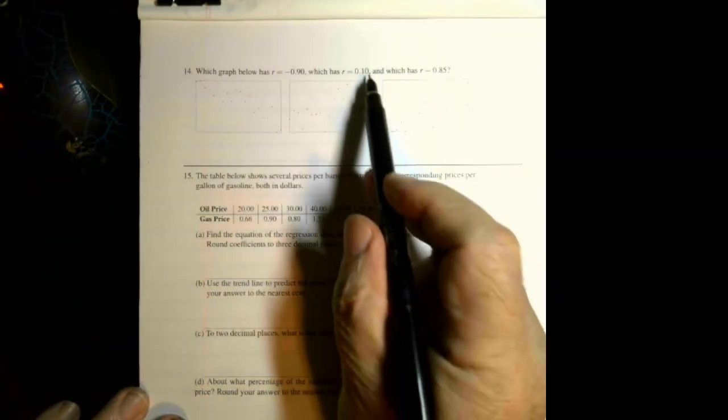Okay. Number 14. Which of those graphs has R equal minus 0.9, which has R equal 0.1, and which has R equal 0.85. Well, let's take a look. This first graph here, we have data. It's not really close together, but not far from a line. If you were going to draw in the trend line, it probably looks something like that.